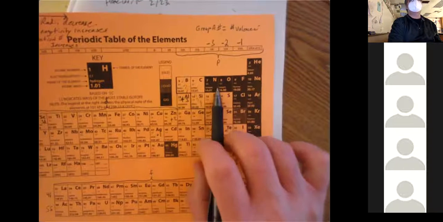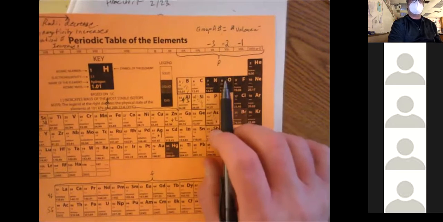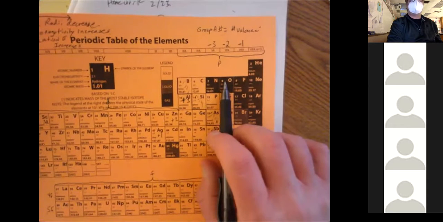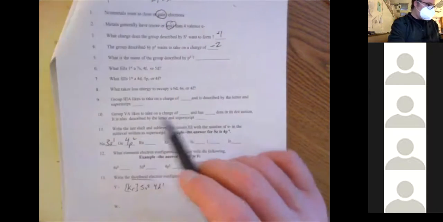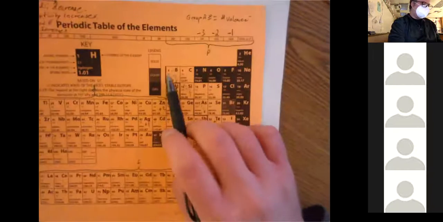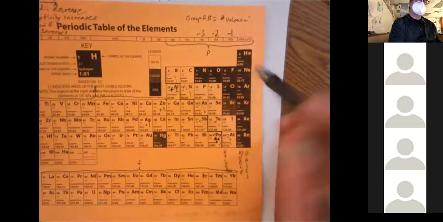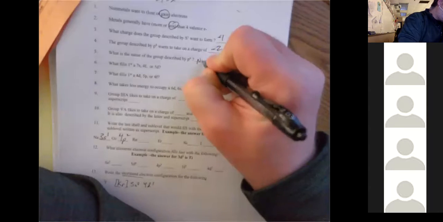So the group described by P4. Well, we have to find P block 1, 2, 3, 4. They would tend to take a charge of -2 because they have 6 valence electrons. They want to gain 2 to get 8. What is the name of the group described by P6? 1, 2, 3, 4, 5, 6. This last group out here, we called last semester. Hopefully you remembered that. We called them the noble gases.